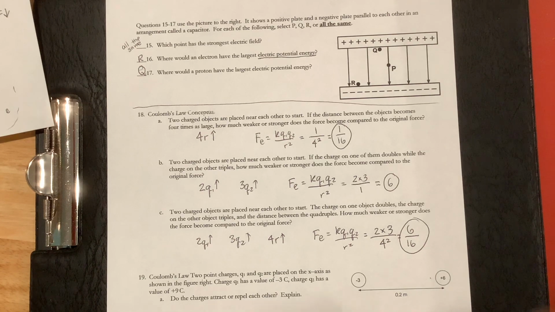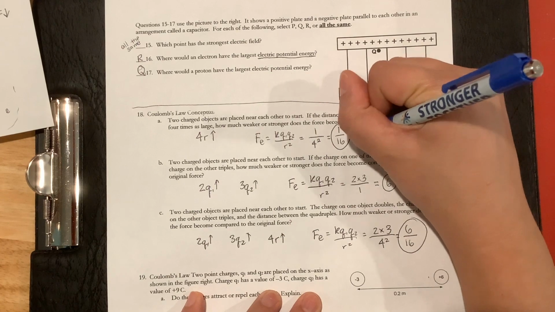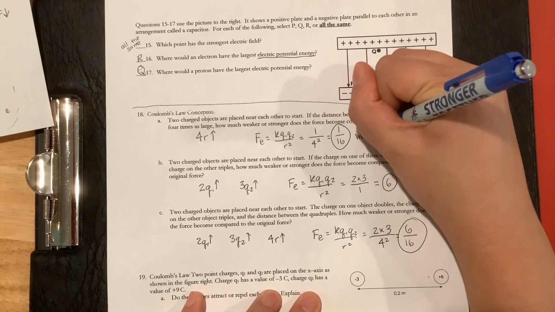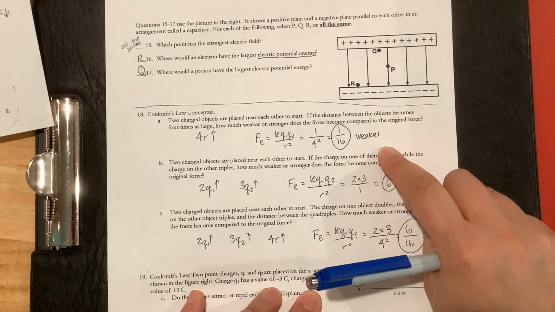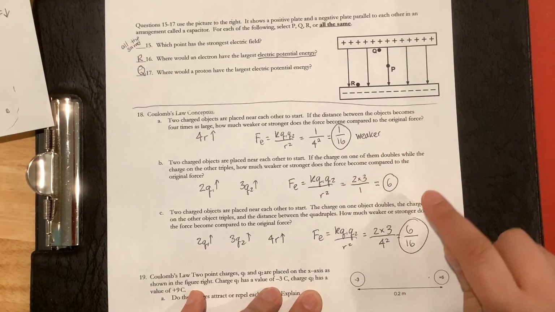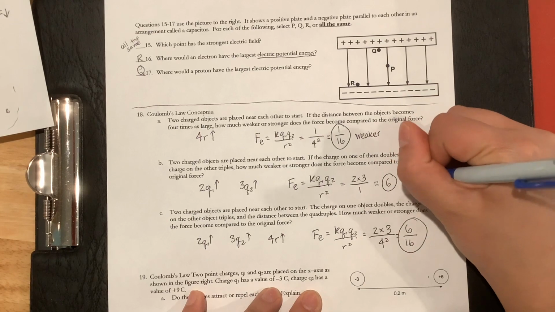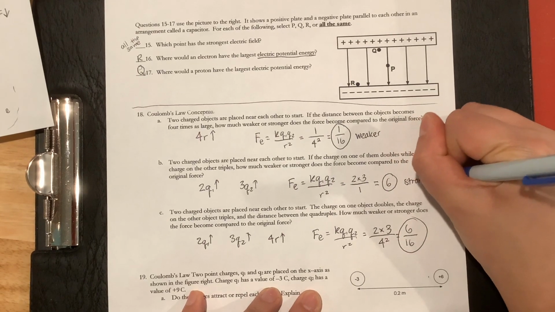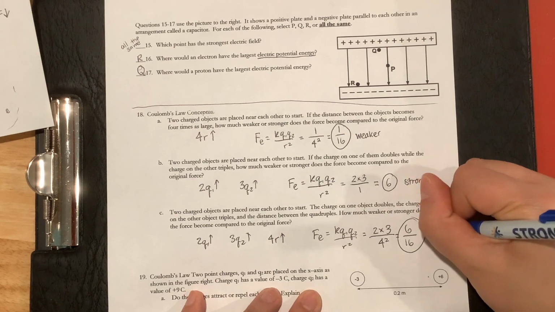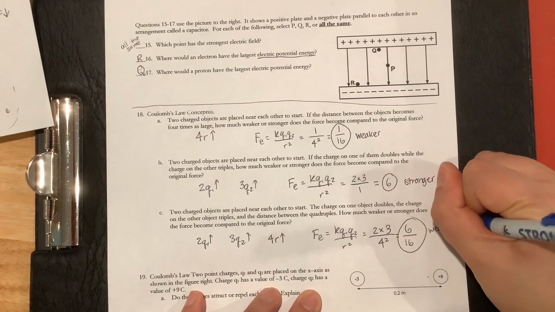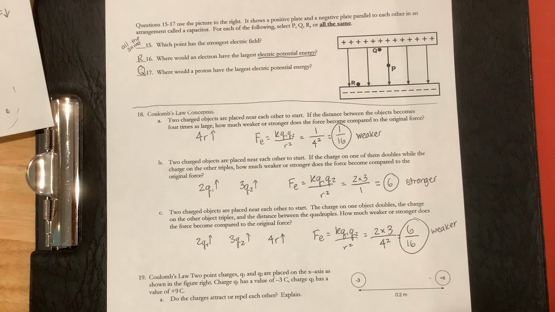And I can tell because whenever the force is weaker, this ratio will be less than 1. It's 1/16 of what it was before. Over here, this must be stronger because this is greater than 1. It's 6 times stronger than it was before. So 6/16 is weaker because 6 is less than 16. It is 6/16 of its original force.